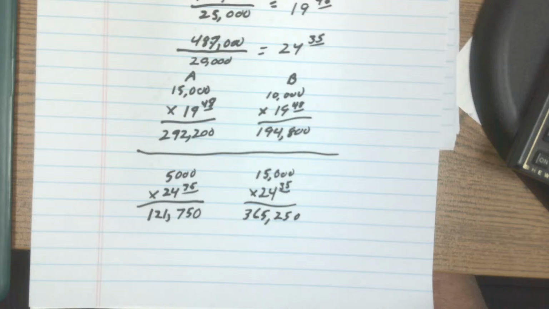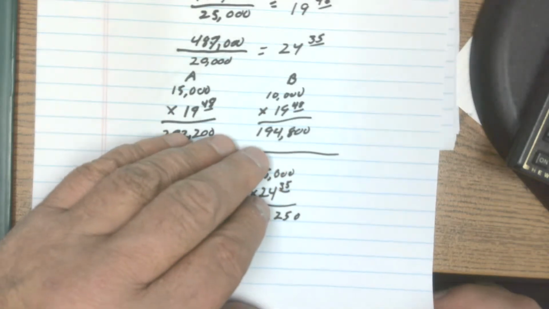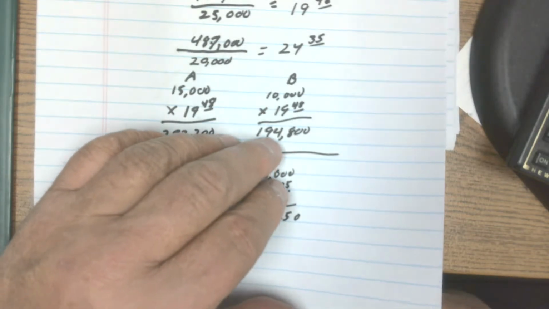And then number 5 says compute the departmental overhead rate and applied overhead for Department A using direct labor hours, and B using machine hours. So now we have to redo this.